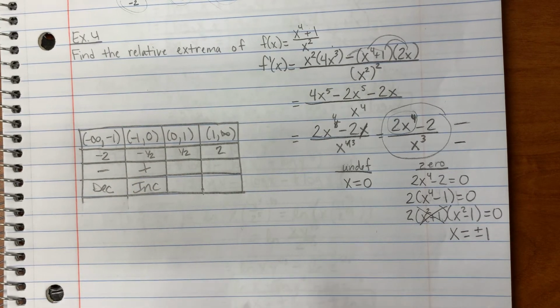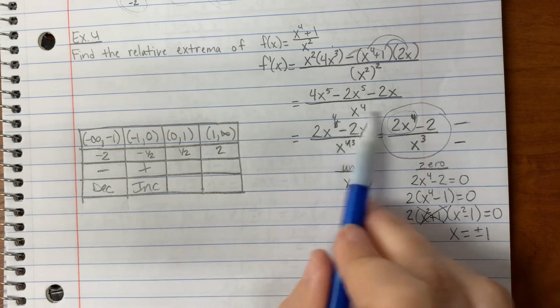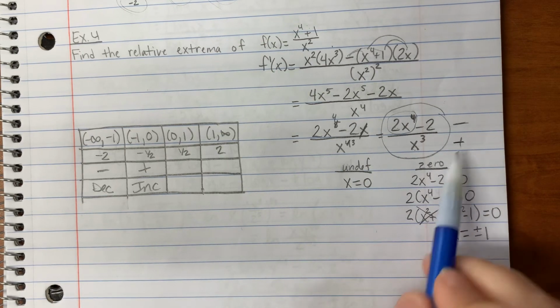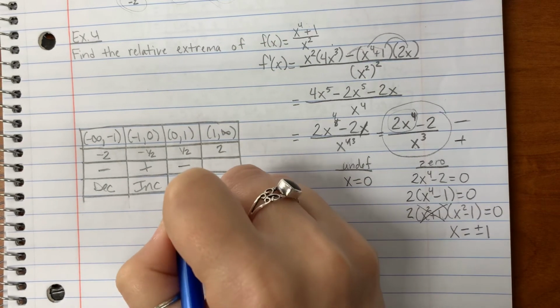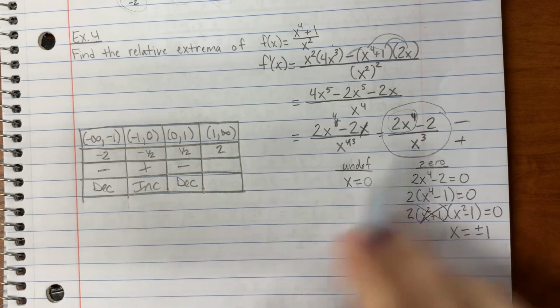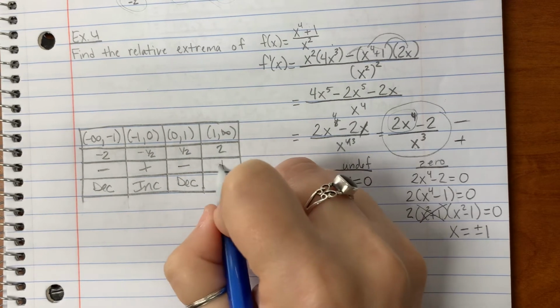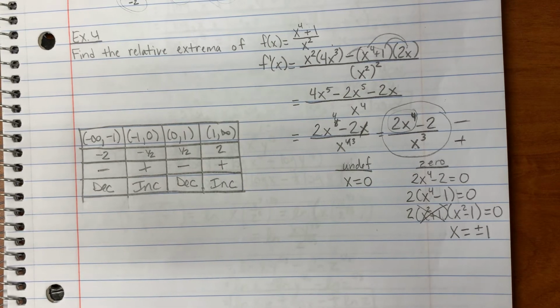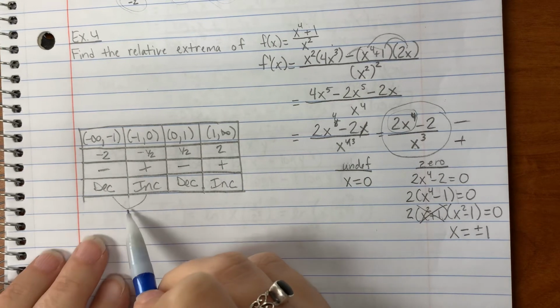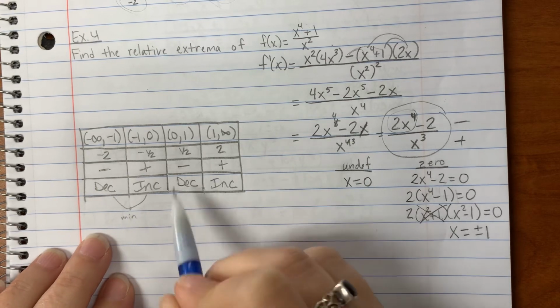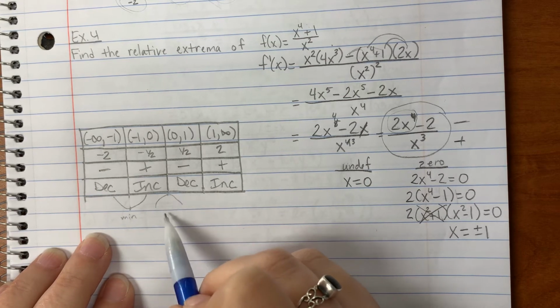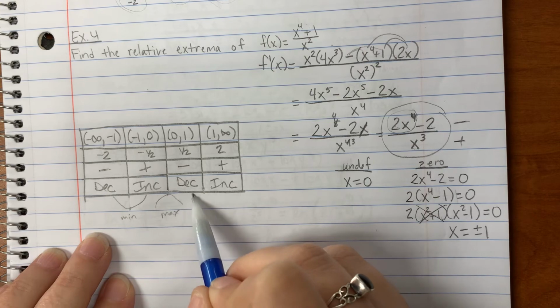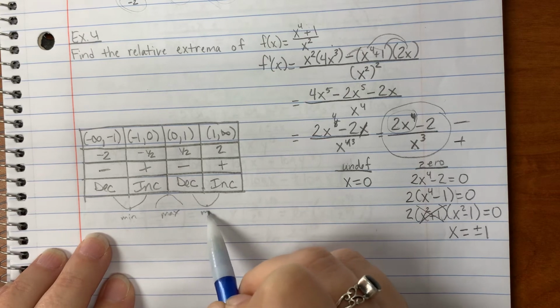Now, if I do that with +1/2, the same thing's going to happen on top, but the bottom is now going to be positive. So this ends up negative altogether. If I plug 2 in, I'm going to end up with all positives, which is increasing. All right, so decreasing and then increasing means I have a minimum here. Increasing, decreasing means I have a maximum there. Decreasing, increasing means I have a minimum here.